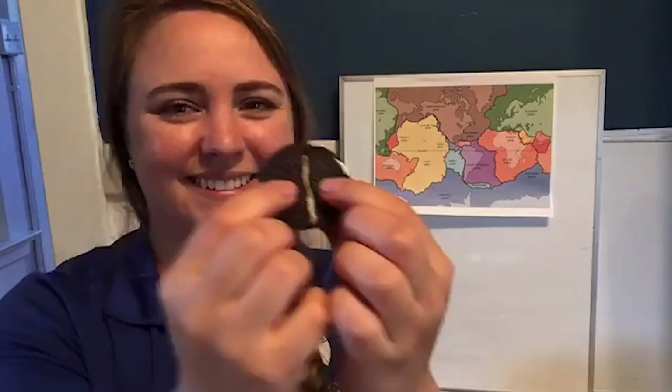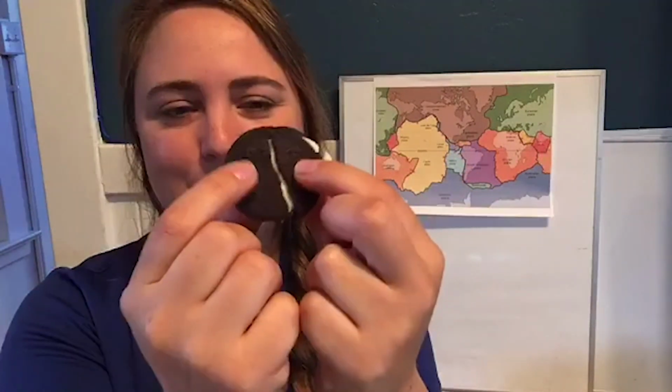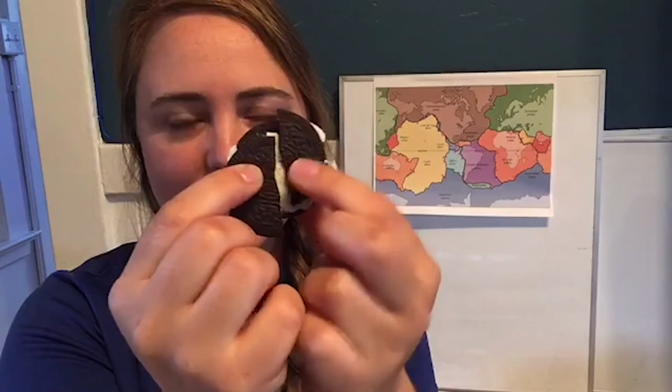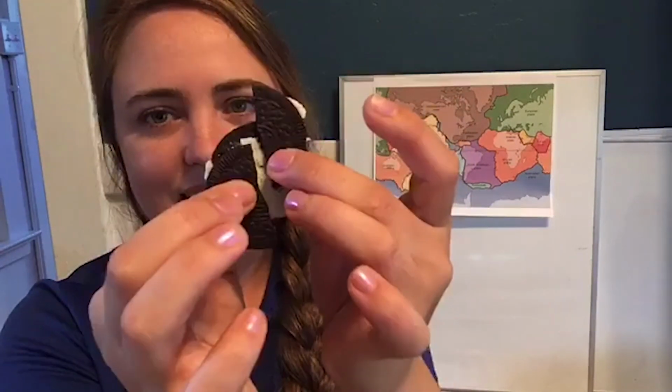So when the camera's flipped, I'm like, oh, which side? Okay, so we can move it kind of side to side. Not actually side to side, because it's not like going like this. But one goes up, one goes down. If you're noticing, oop, there's frosting everywhere. If you want to eat your Oreo, you can also use your hands to do this. So your hands make great tectonic plate models.